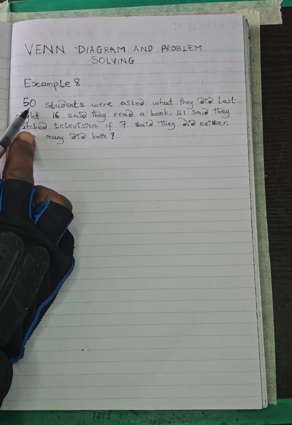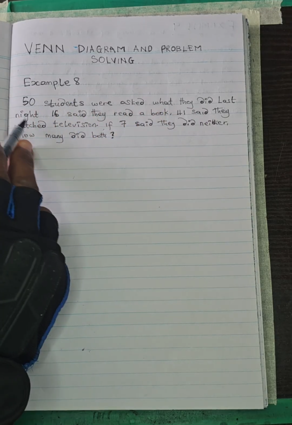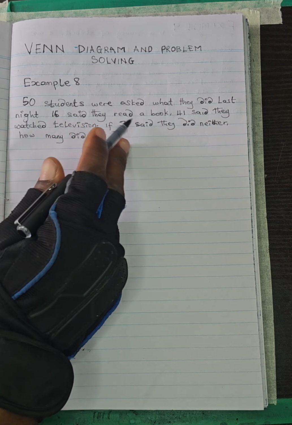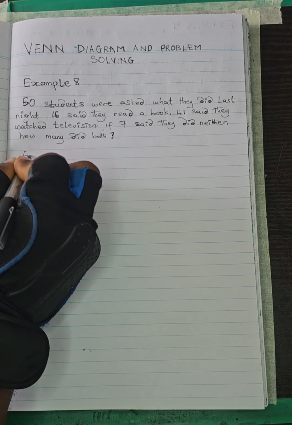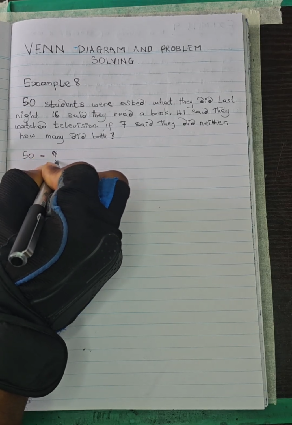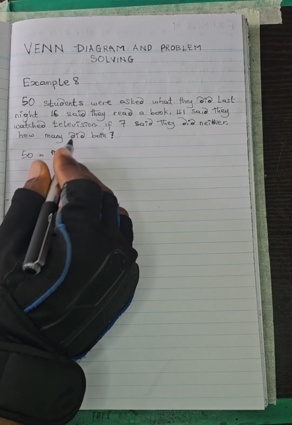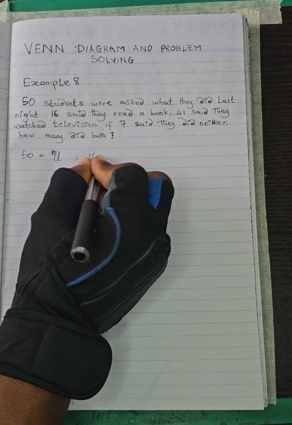In this example 8, we have 50 students. We are asked what they did last night. 16 said they read a book. How many students do we have? 50. So by default, this 50 is like the universal set. I prefer using this sign. That's one I know how to draw. So 16 said they read a book. So 16 read.